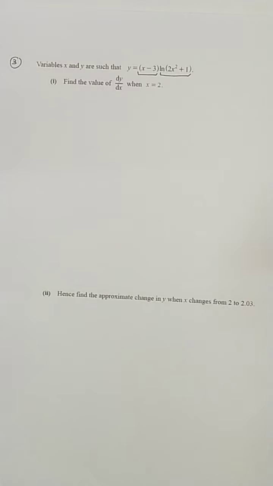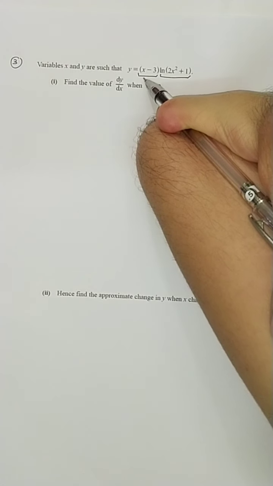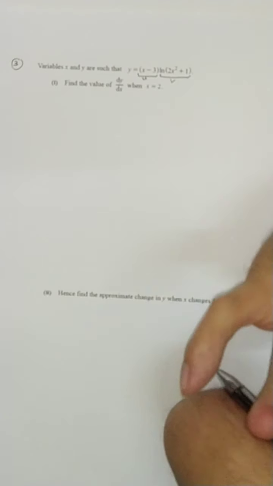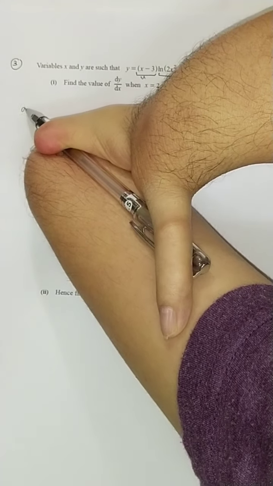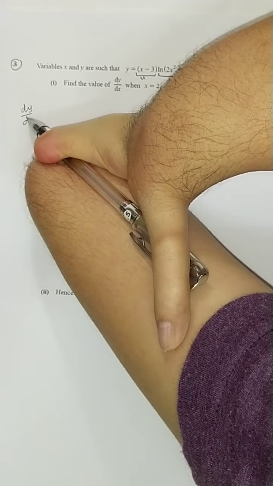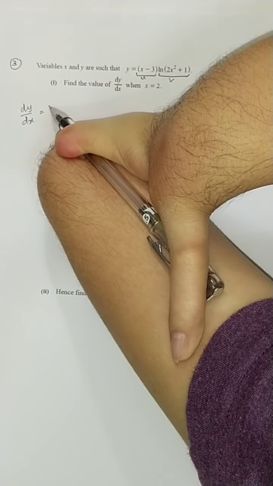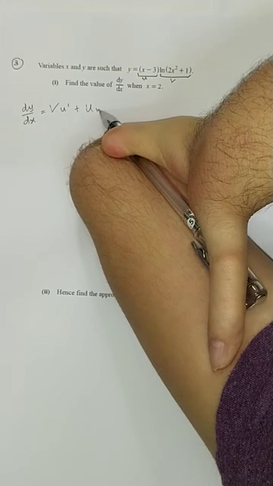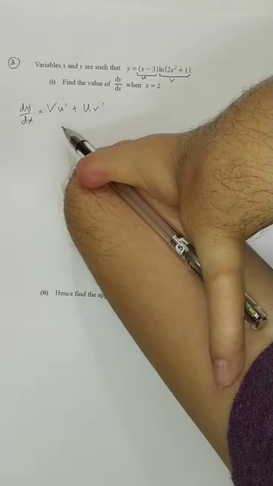Let's use the product rule. So this is u, this is v. In order to find dy over dx, dy over dx is equal to v du dx plus u dv dx. So this is the product rule.